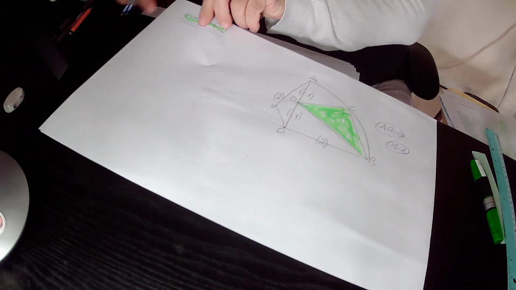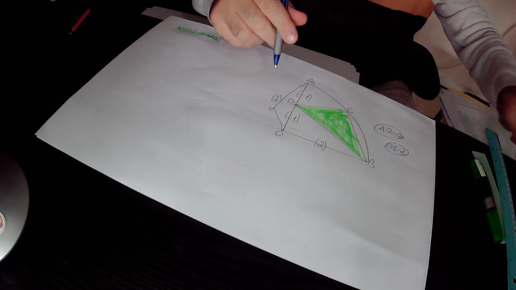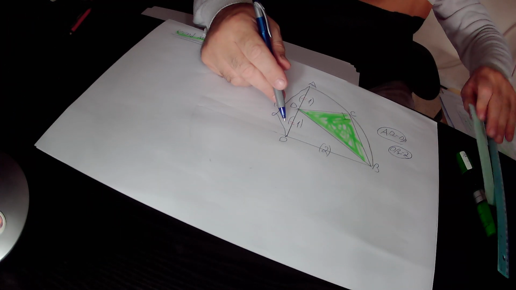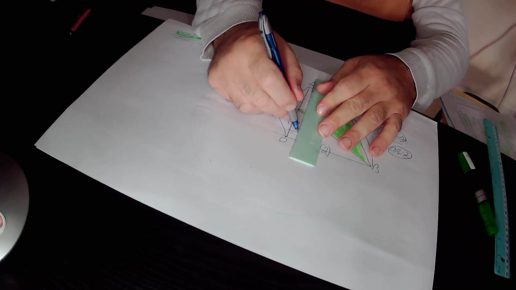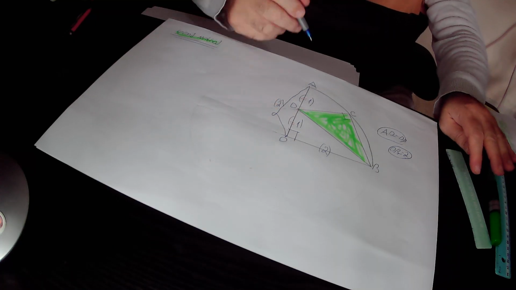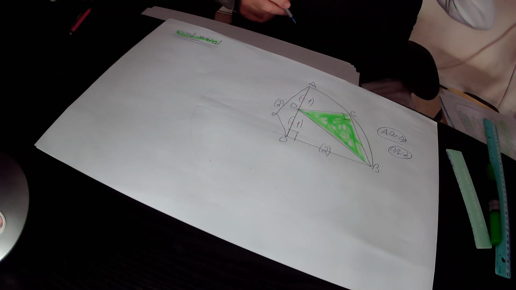AOB is a quarter circle, and therefore this angle AOB is a right angle. In the next step, we complete this quarter circle to a semicircle.